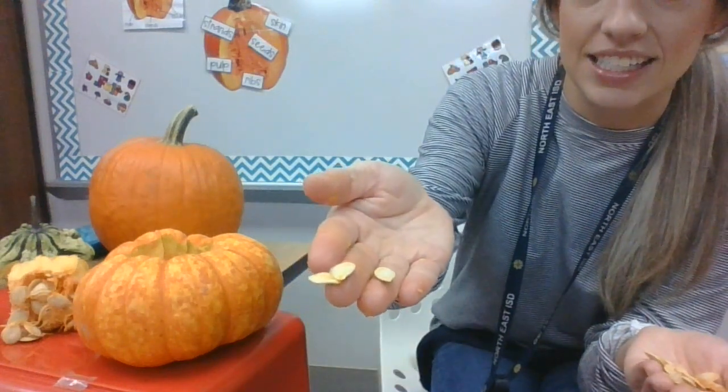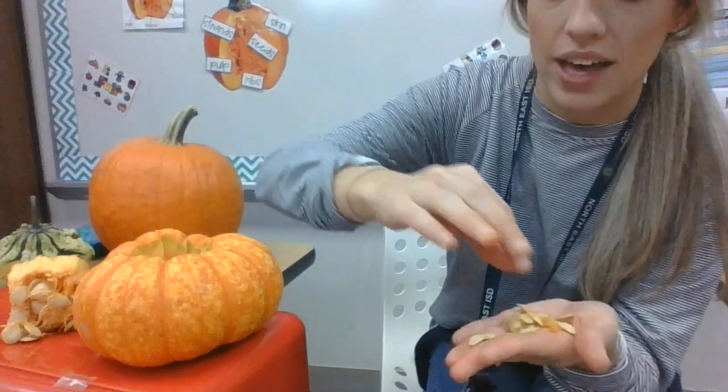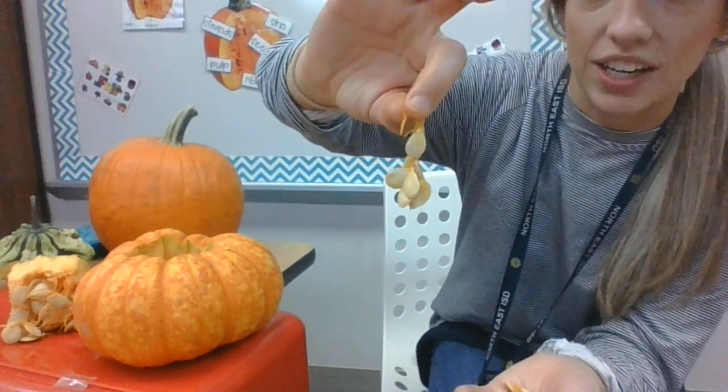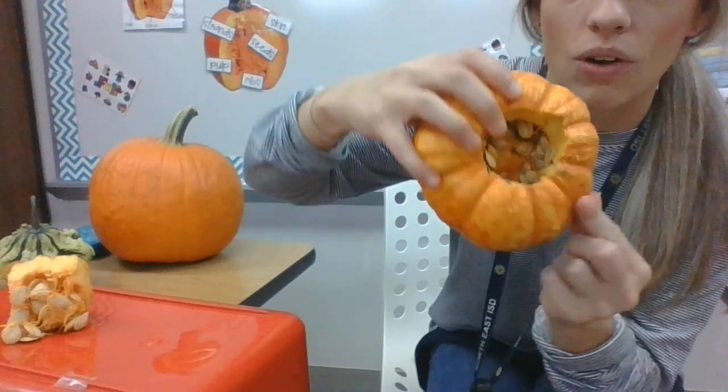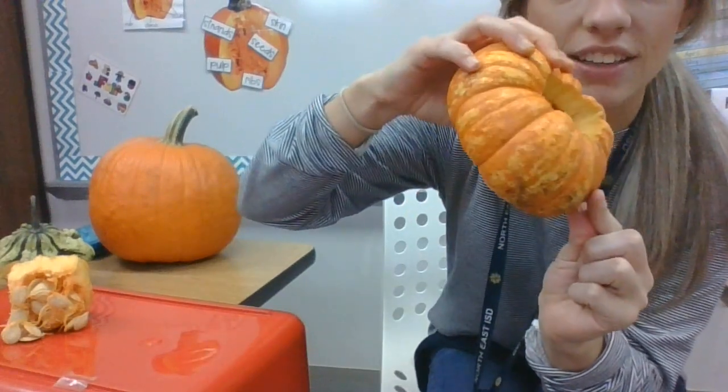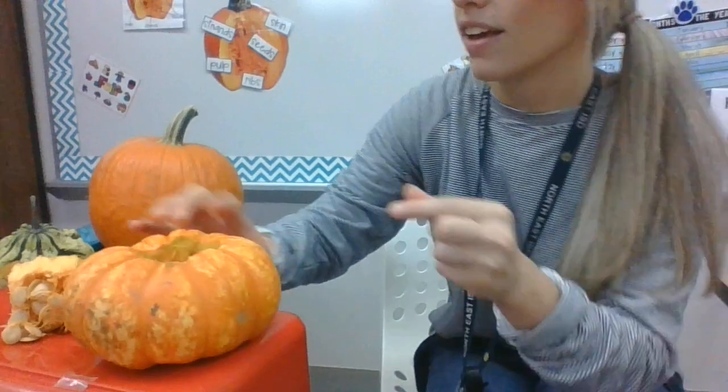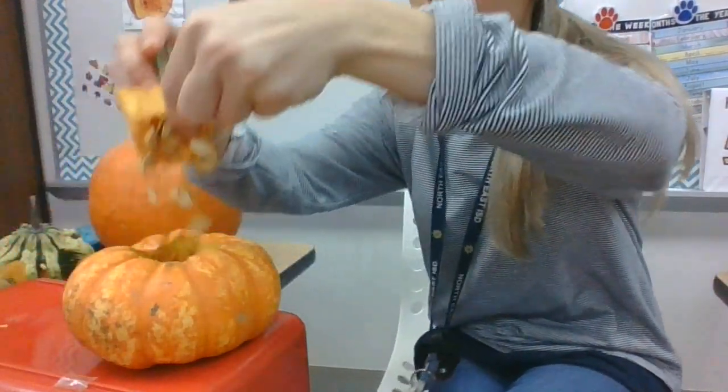But if we look at it all one more time, we can see that we have seeds. We have a lot of strands inside of our pumpkin. And then our wall right here, this is our pulp. Finally, at the top of our pumpkin, we have a stem. Great job, you guys. So these are all the parts of a pumpkin.